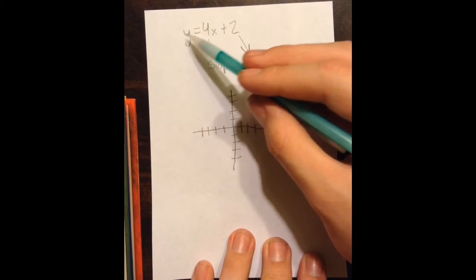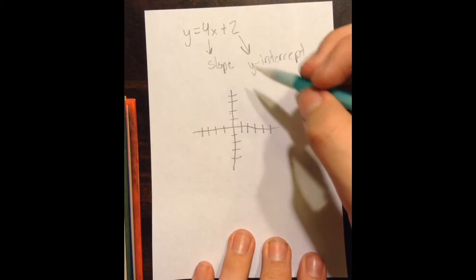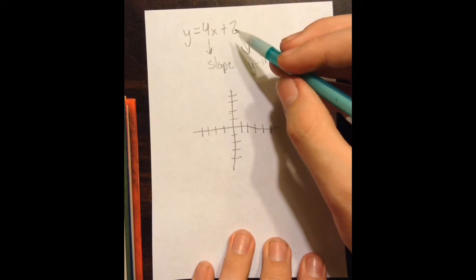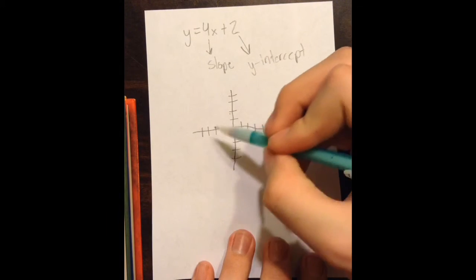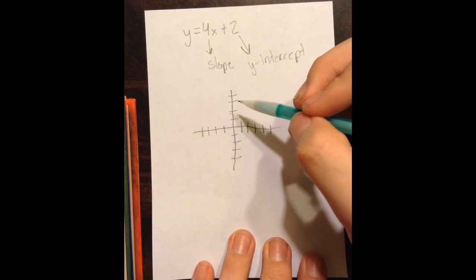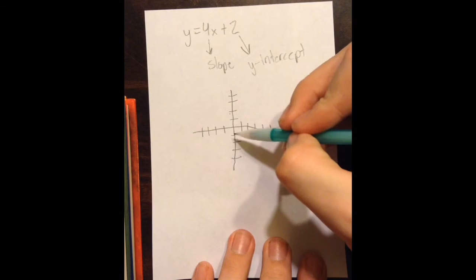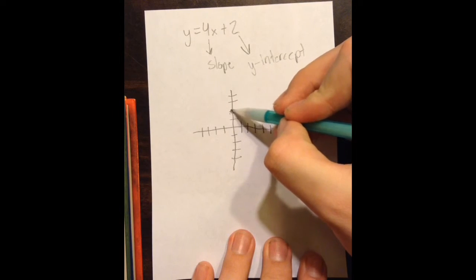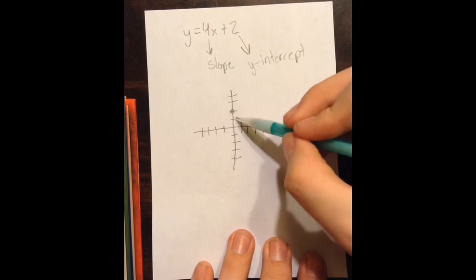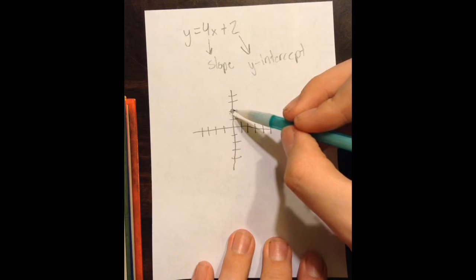We do not need the y or the x for this. So let's start with the y-intercept. That is where it crosses the y-axis. Since it's 2, you know that it crosses on 2. So that is 1 point on our line.